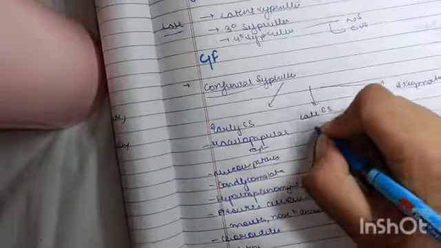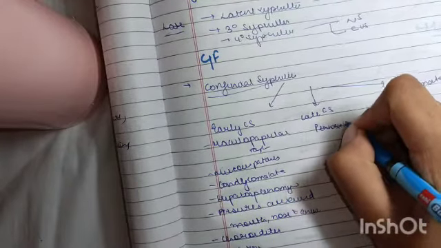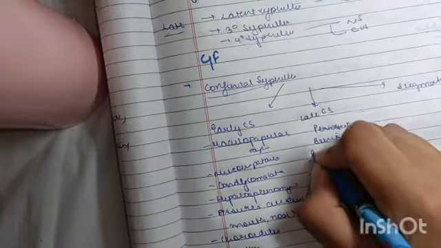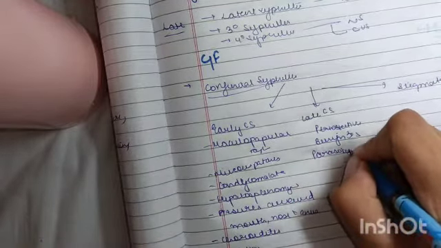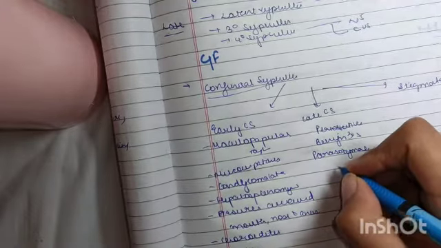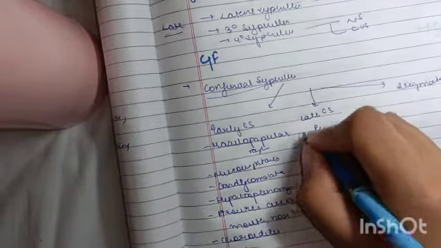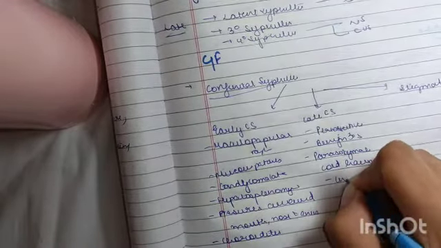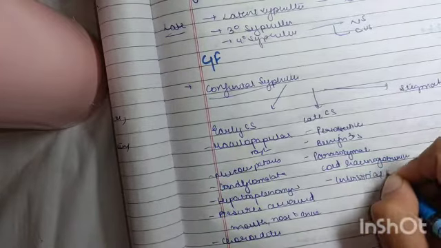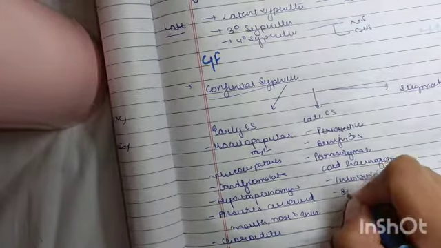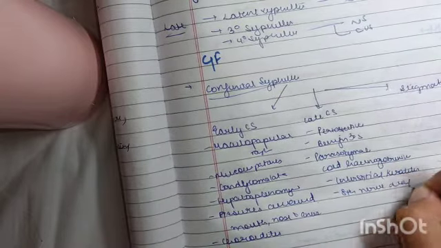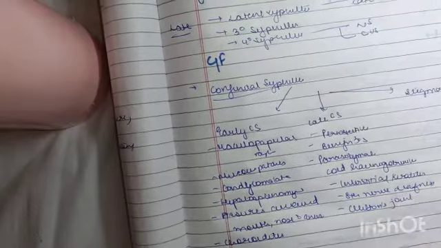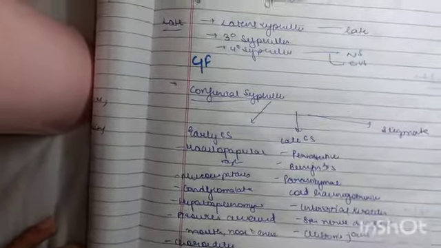Now in late, we will discuss some severe ones. First of all, periostitis, then benign tertiary syphilis, then paroxysmal cold hemoglobinuria, then interstitial keratitis, eighth nerve deafness, Clutton's joint.